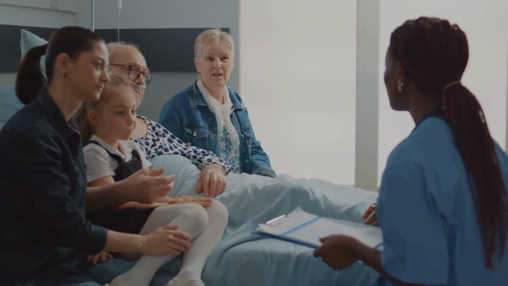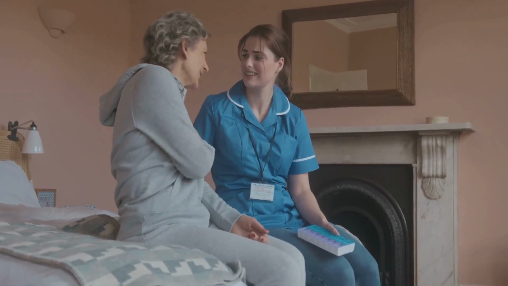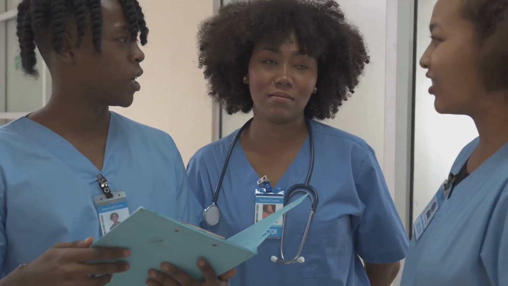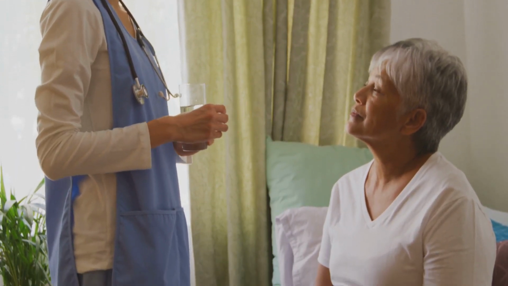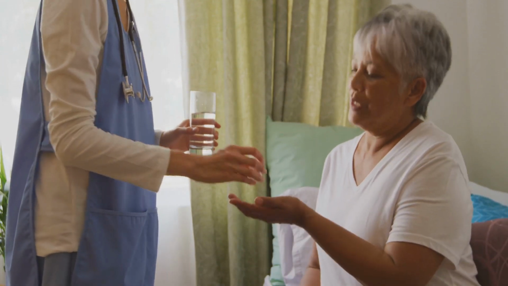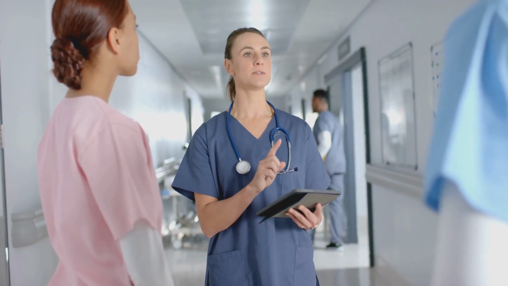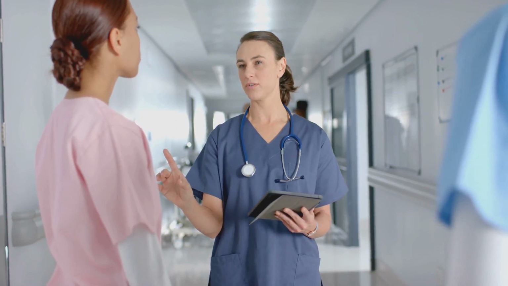Duty of candour. Duty of candour is a legal requirement for honesty and transparency when something goes wrong in care, especially if it results in harm. For instance, a care worker accidentally administers the wrong medication dose. Instead of hiding the mistake, they immediately report it, ensuring the individual receives appropriate medical attention.